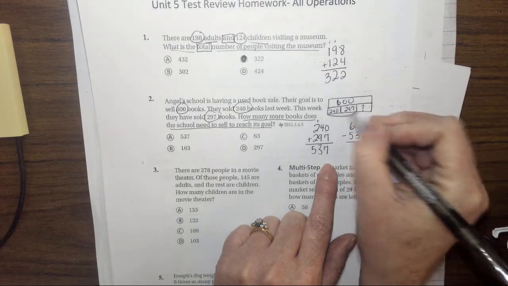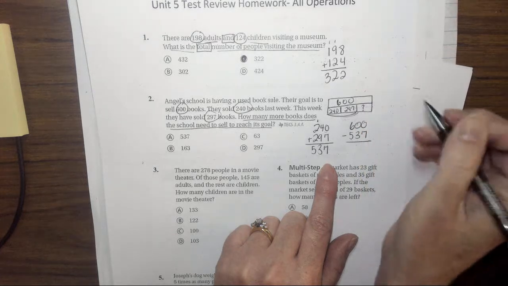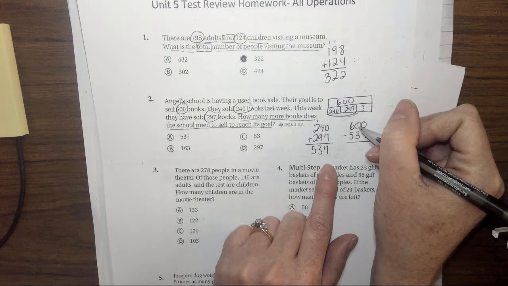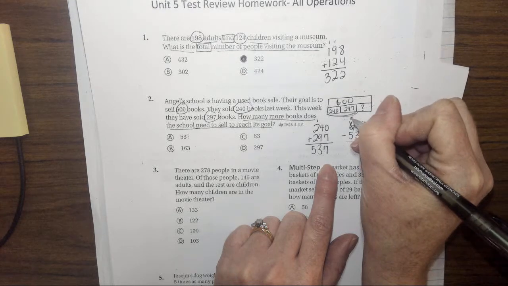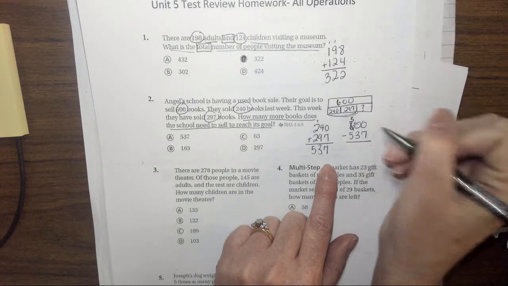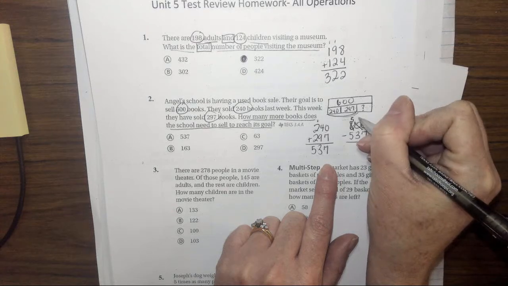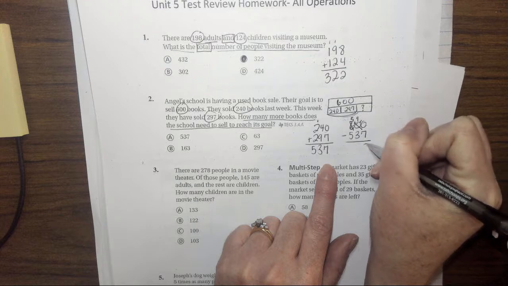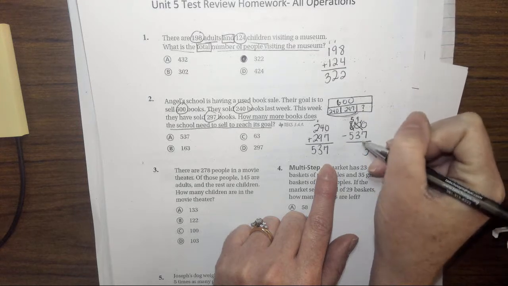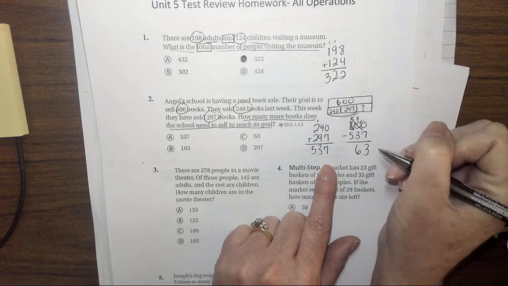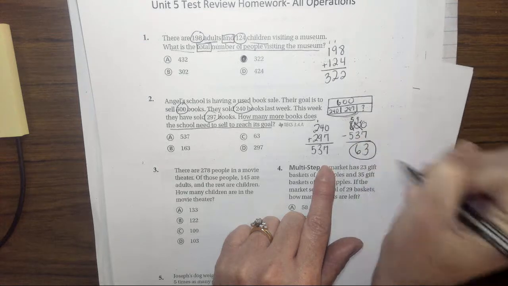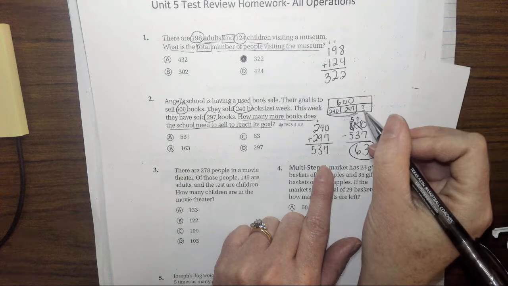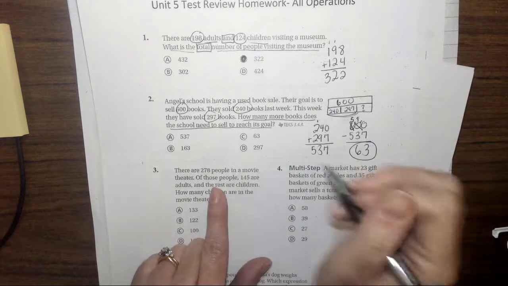I'm going to take this away from our 600 to see what I have left. Can't do 0 minus 7. Go next door. Nobody's home. So I'm going to take 100 away. I'm going to turn it into 10 tens. Now I'm going to take one of my tens and regroup it. Make 10 ones. 10 minus 7 is 3. 9 minus 3 is 6. And 5 minus 5 is nothing. So that means our number for how many they need to sell next week is 63.